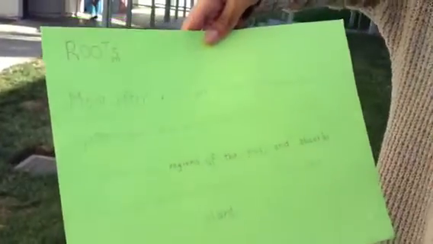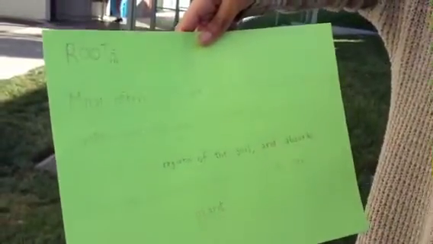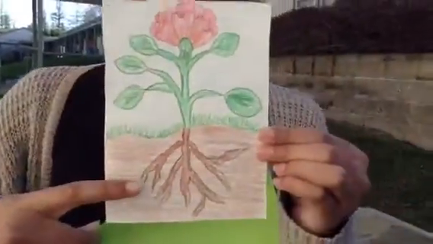Roots. Most often, roots are located underground. The root system serves as a supplier for the plant. It grows in the new regions of the soil and absorbs water and dissolved minerals that fuel the plant. Here is an example of a root.